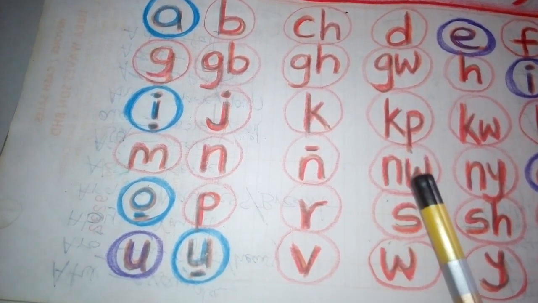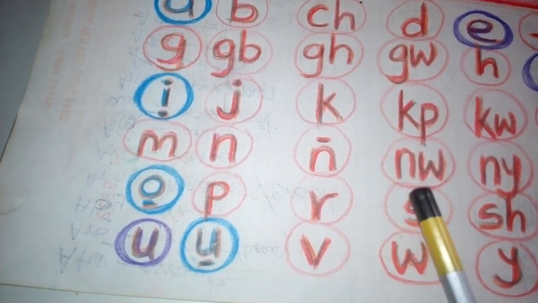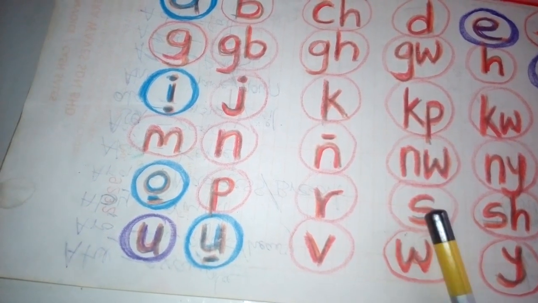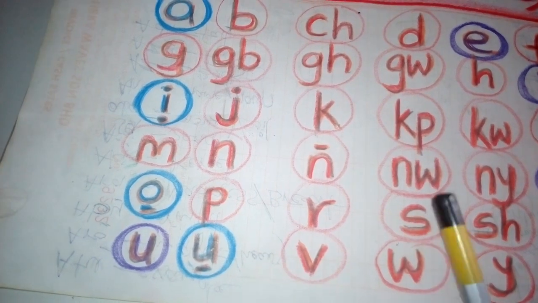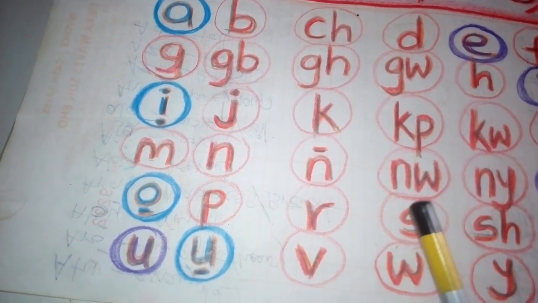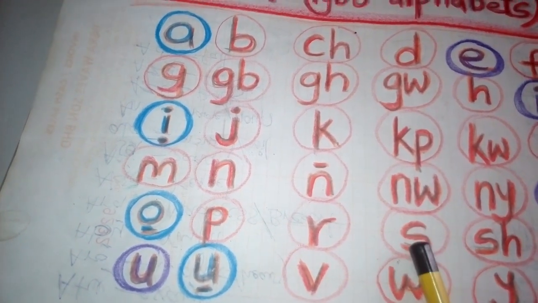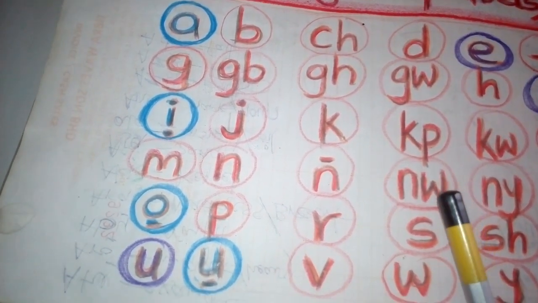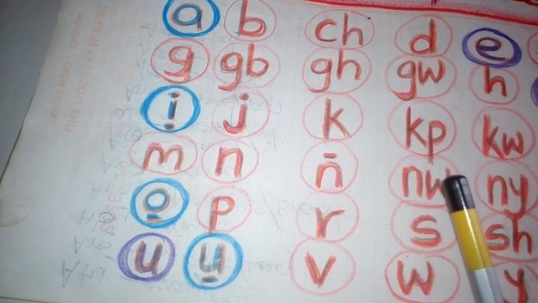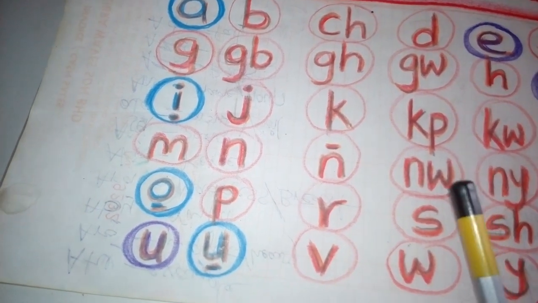The light vowels have dots underneath, and that is how to identify them.